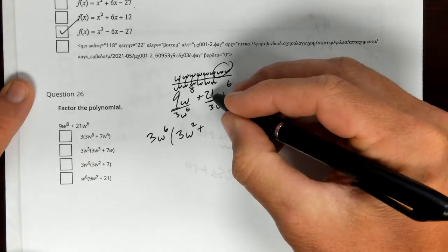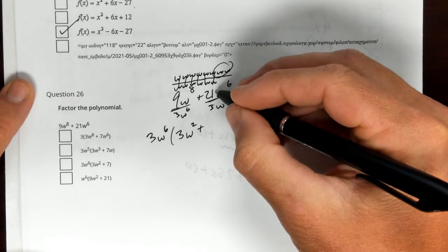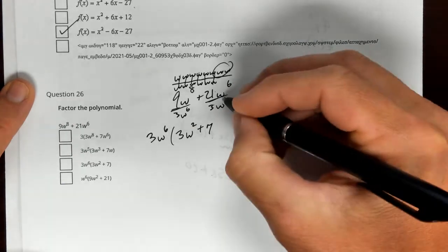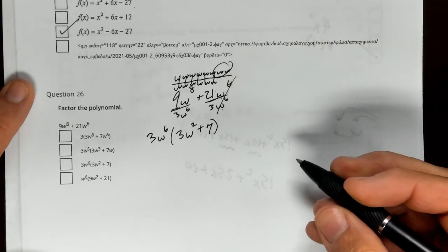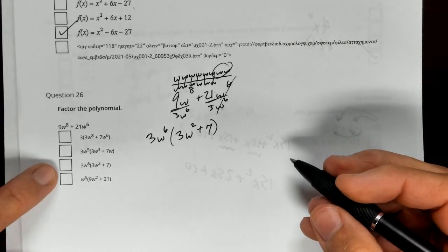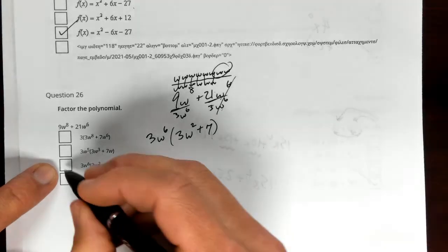Alright, 21, and we took 3 out of it, so 21 divided by 3 is 7. W to the 6th and w to the 6th, those cancel out. There's your answer: 3w to the 6th, parentheses 3w plus 7. Bam.